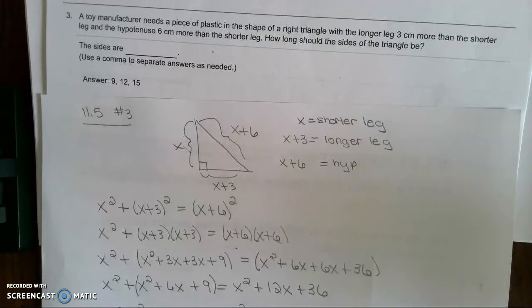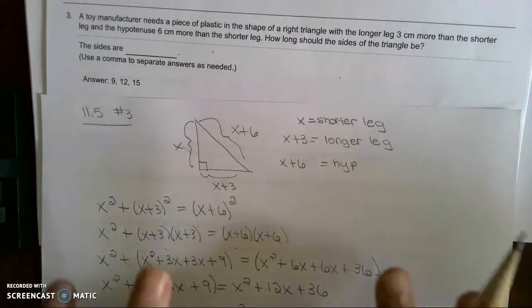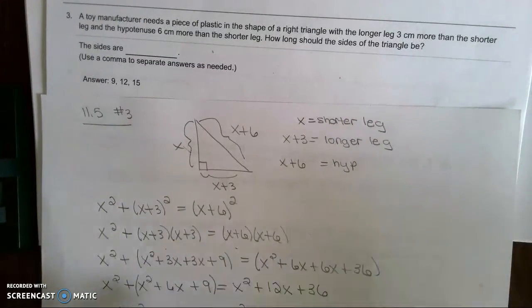Hi, this is 11.5, number 3 in the homework. I thought I would do this one. It's kind of a long one. I have the whole answer sheet in Canvas. It's 2 pages, but it is in there.